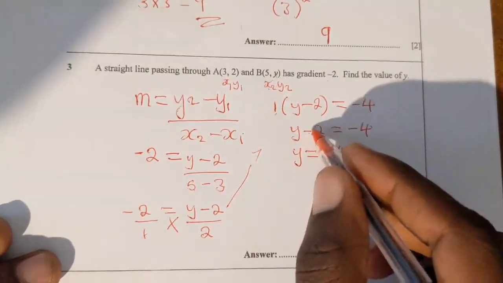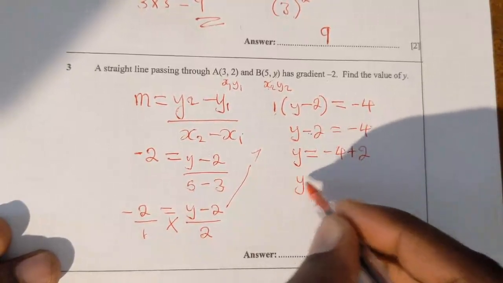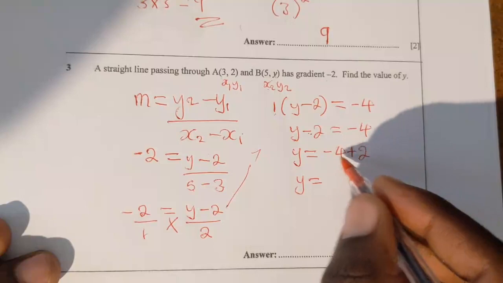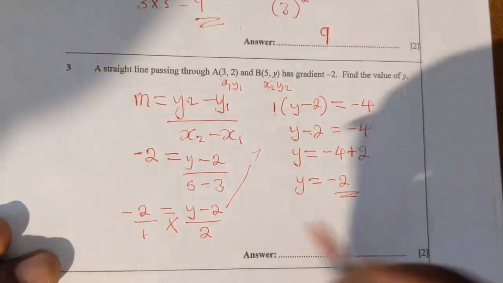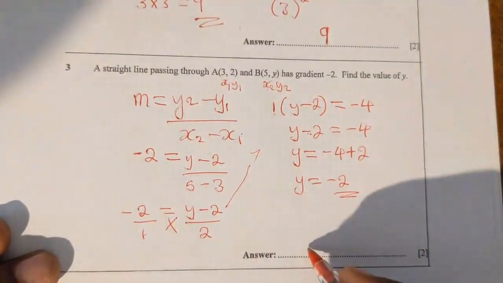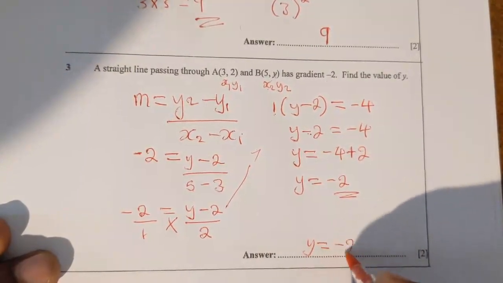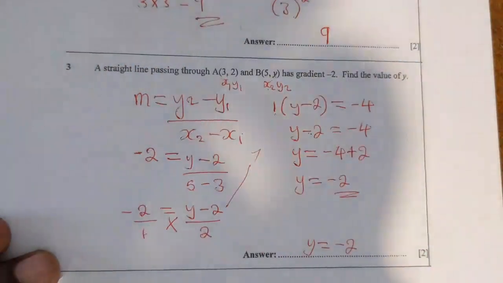This is negative 2. When it comes to this side, it becomes positive 2, like that. Then y is equal to, this is what? This is negative 2, okay? So meaning that y is what? Negative 2. So the value of y is negative 2. So you just put it here, negative 2. Alright? So that is what you're supposed to do in paper 1.